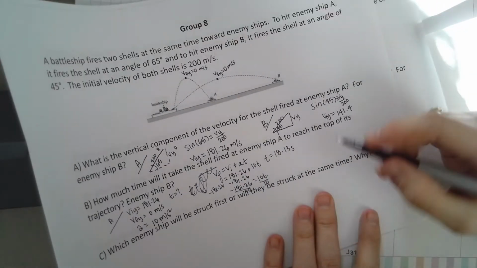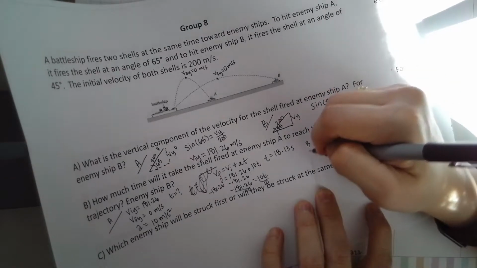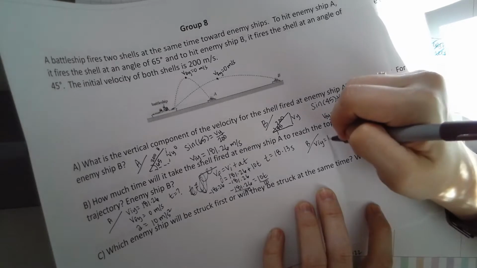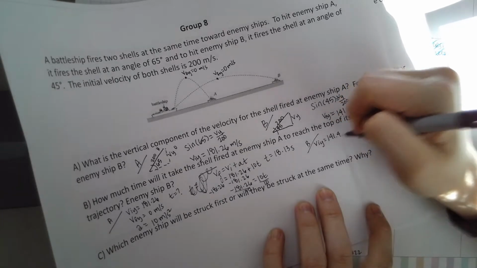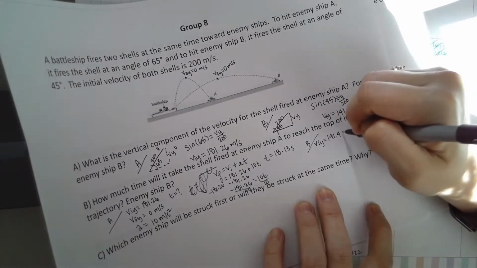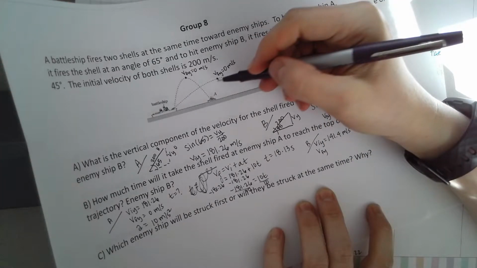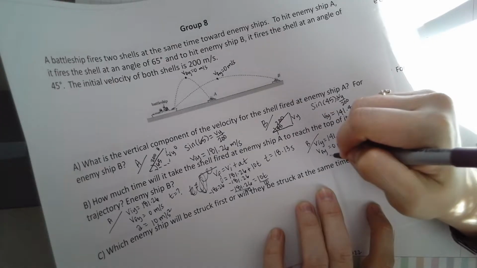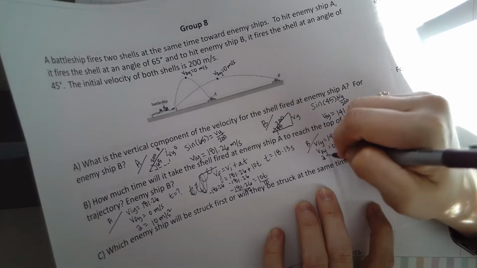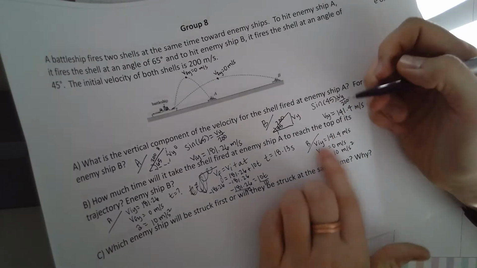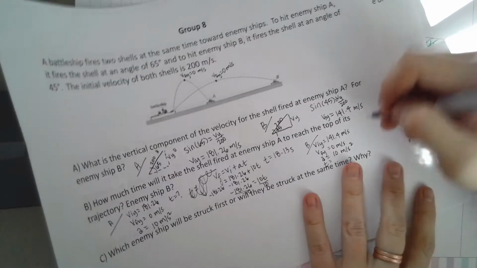Okay, so now I'm going to try the same thing for B. It should be a little easier for B because we've got some stuff already thought out. So the VIY for B is 141.4. The final velocity, if we imagine that we stopped here at the top of the path, we said is 0. Acceleration is still 10 meters per second squared, and I still want to know time. So I'm going to use exactly the same equation I used here.